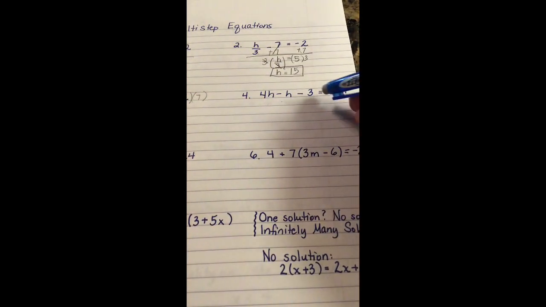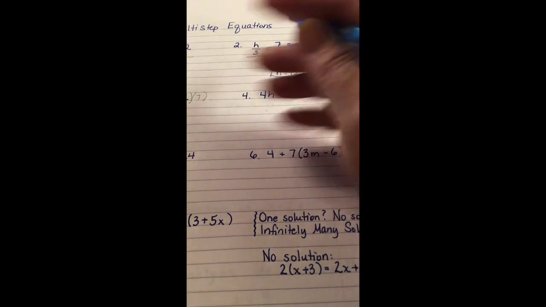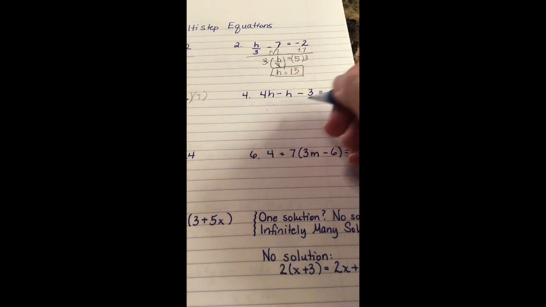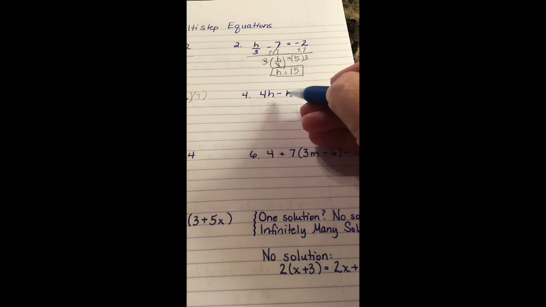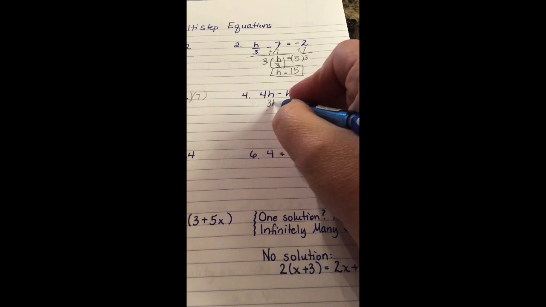When they're on the same side of the equal sign, these two h's are both on the left side of the equal sign. When they're on the same side, you just combine your like terms. 4h minus 1h is 3h.